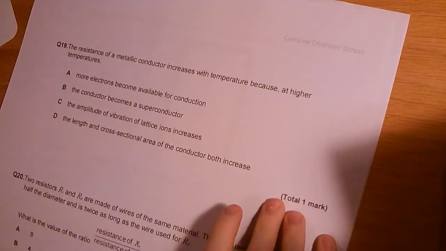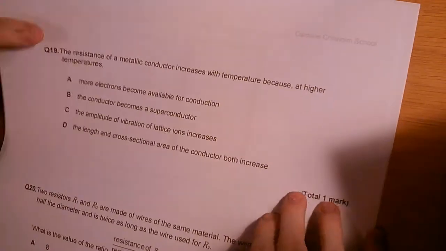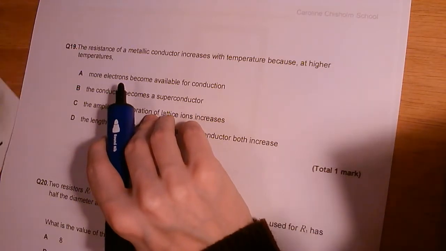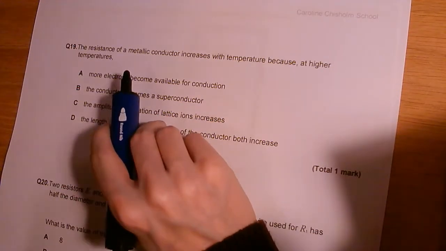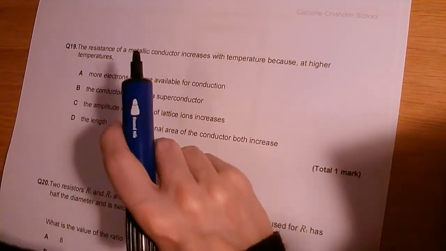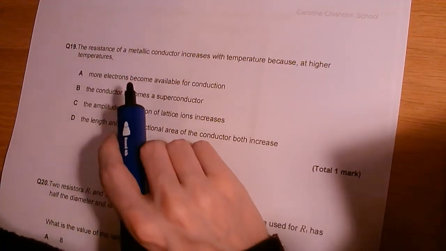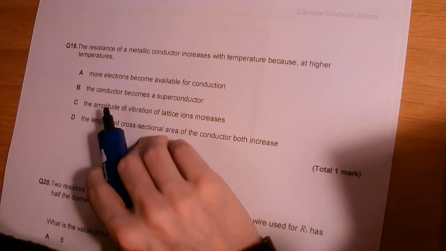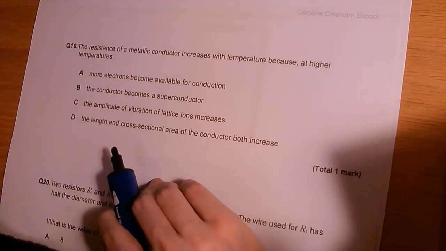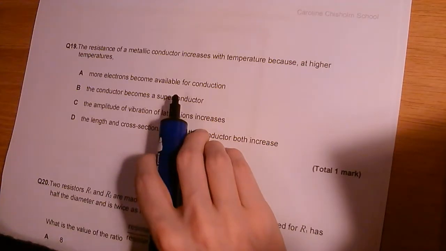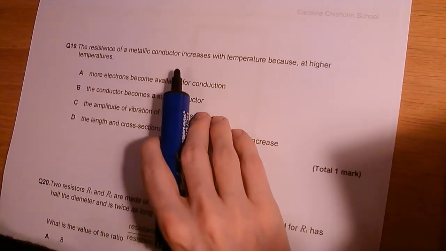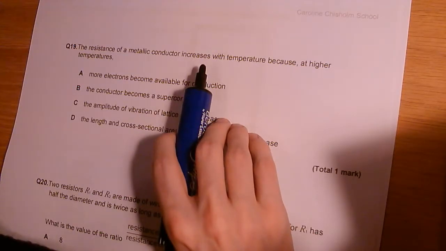Question 19, let's see if we can get through a question without the camera fouling up. Resistance of a metallic conductor increasing with temperature, why? Well, quite simply, you've got to be a little bit careful with this, because, for example, there's bits that talk about how we can get into superconduction, or how we can sort of free up electrons, which is what you get with semiconductors. So specifically this is talking about what's happening with the resistance of the conductor, and it's a regular conductor because when you're heating up, its resistance is increasing.